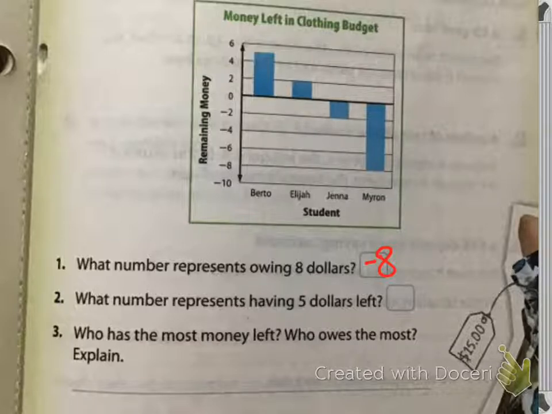What number represents having $5? Raphael? 5, +5. So, who has the most money left? Trey? Berto. Because look, on the graph, his is the highest, and right there, he has about $5.